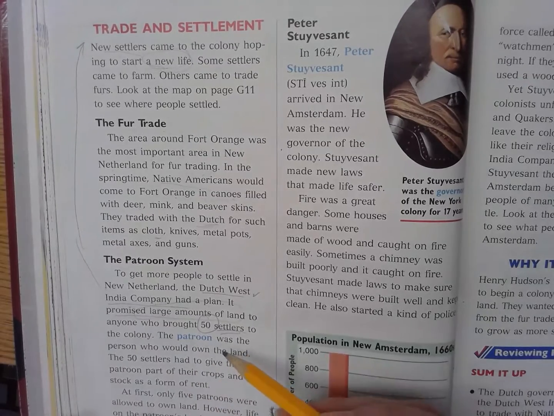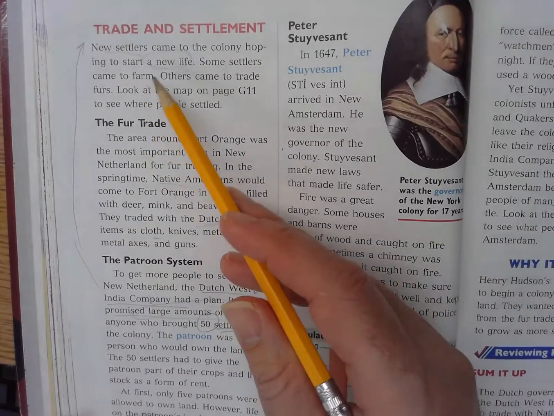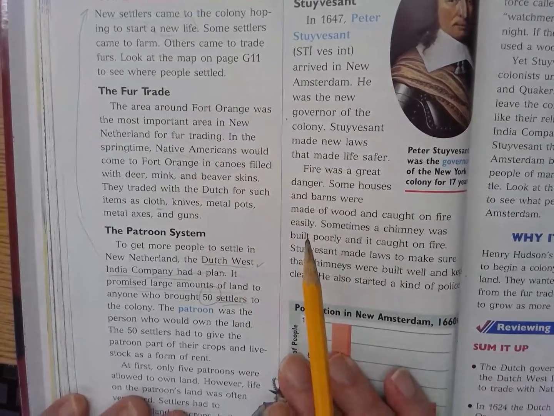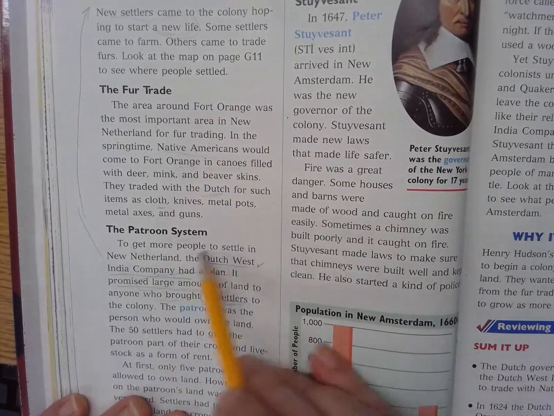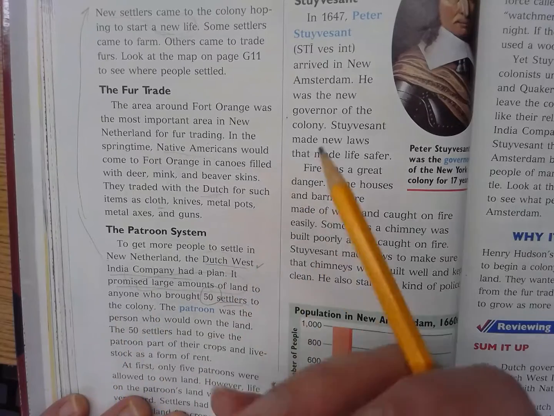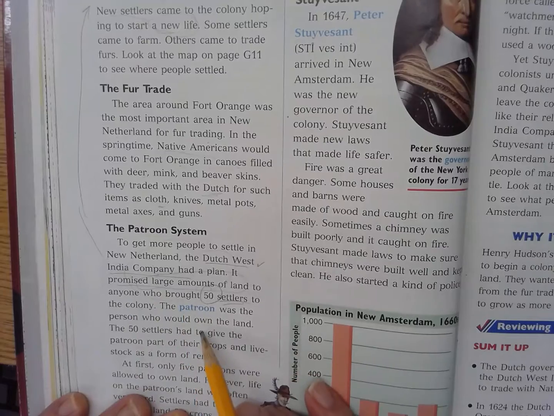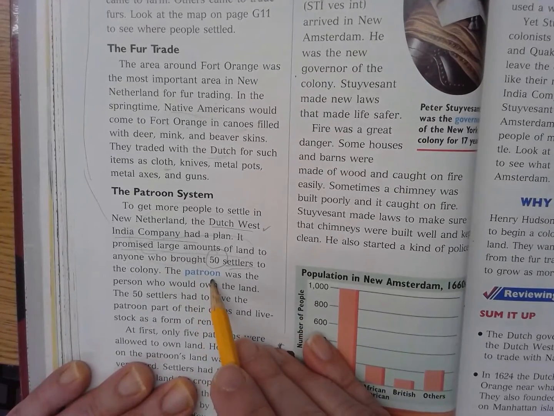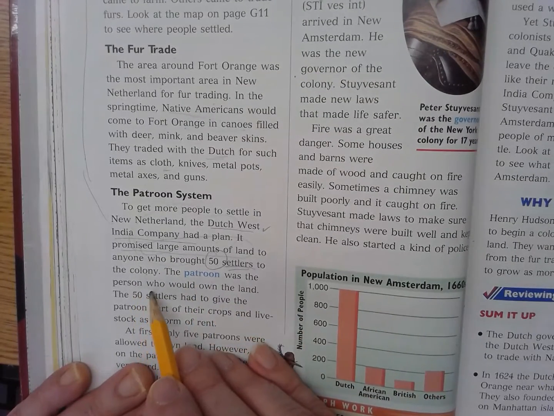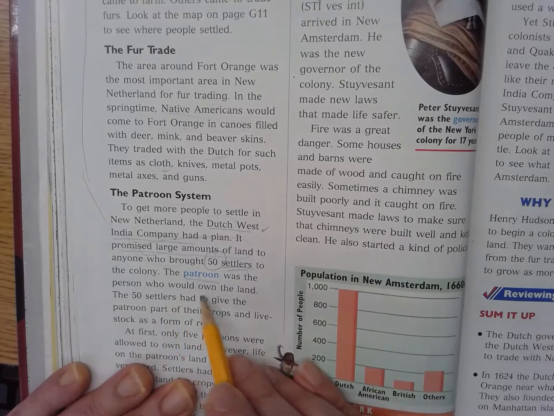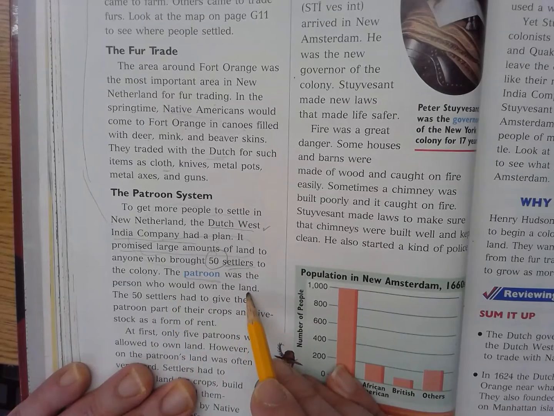And what can you do with that land? Well, you can farm. You could start a new life. You can trade. You can make your own money. So this system that was set up really drew people in because there was a promise of large amounts of land. The patroon was the person, I hope I'm saying that right, the patroon was the person who would own the land.